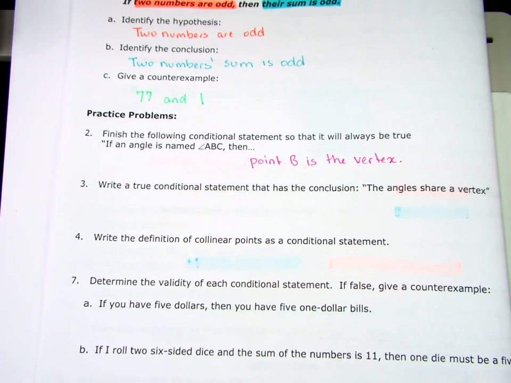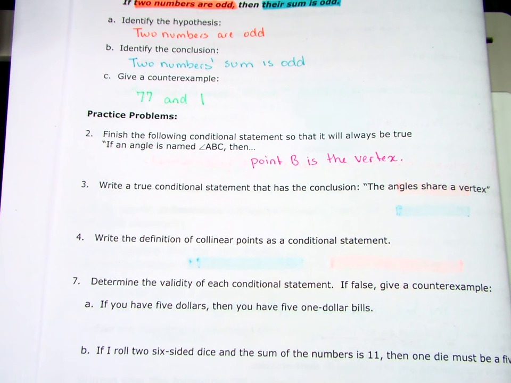Number 3, write a true conditional statement that has the conclusion, the angles share a vertex. A true conditional statement that's going to end with the angles share a vertex. What kind of angles share a vertex? Which ones? Adjacent. Are there any others? Linear pairs. Are there any others? Vertical. So you can use any of those.